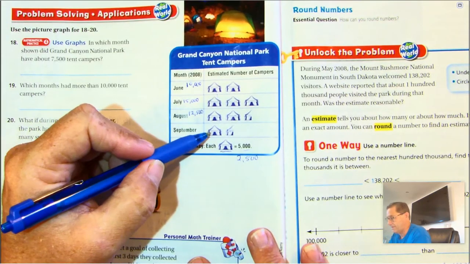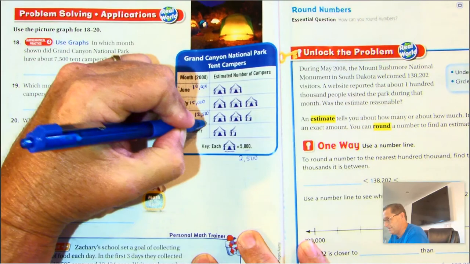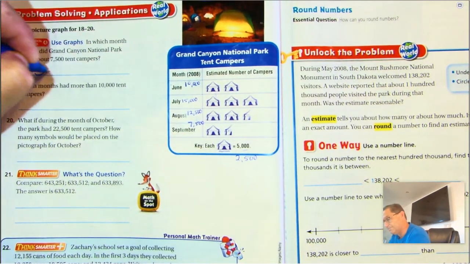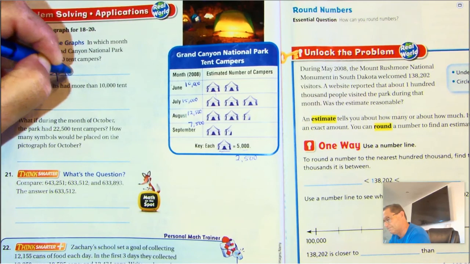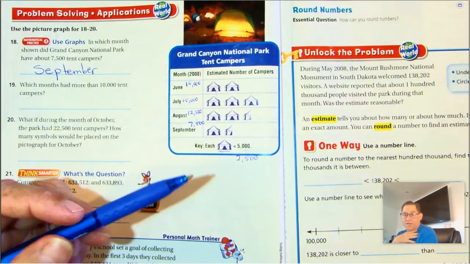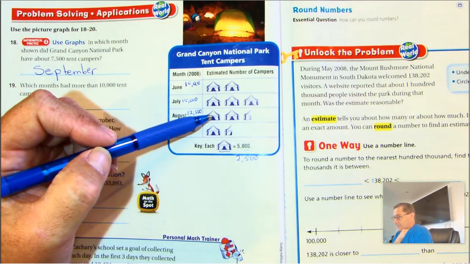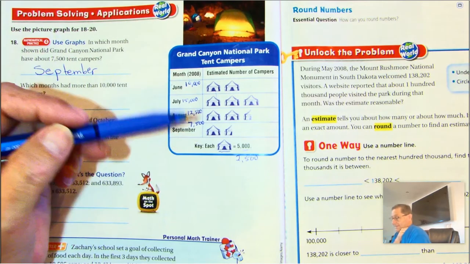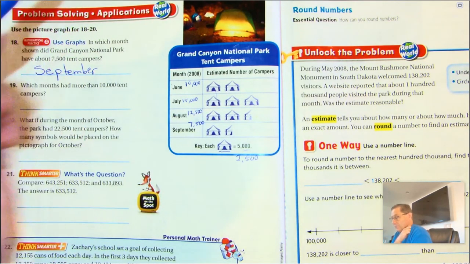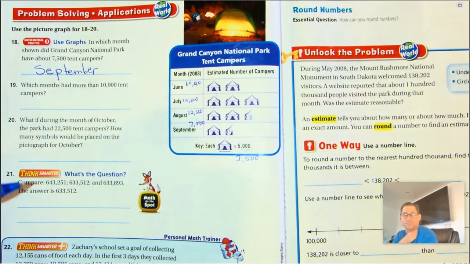And September, 5,000 plus 2,500, 7,500. Okay, so September. And we can use logic in this one. We know that anything greater than one full tent has to be 10,000, so those would all be larger. So the only one that doesn't have 2 tents is September.